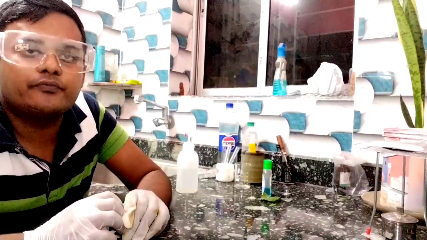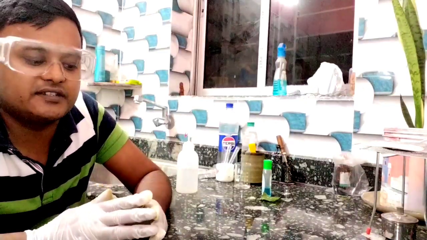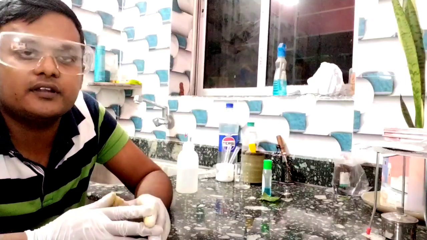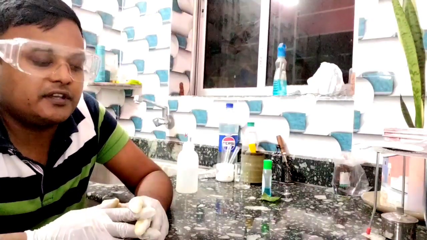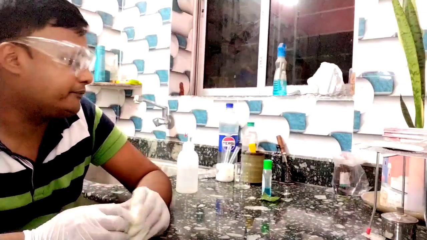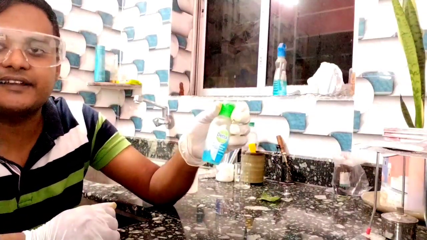Today I'll show you how we can dissolve the chlorophyll present in a leaf, how we can dissolve that chlorophyll, and which solvent we'll use. Now see, chlorophyll is dissolved in ethanol. For the ethanol source, I use sanitizer.